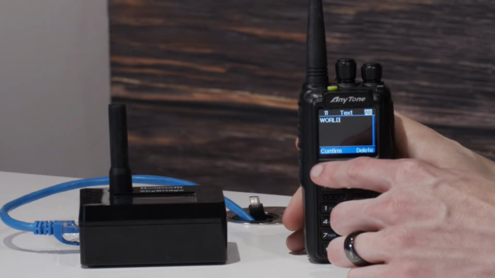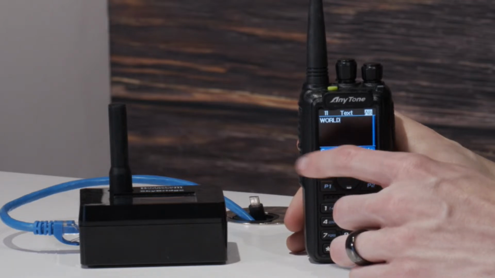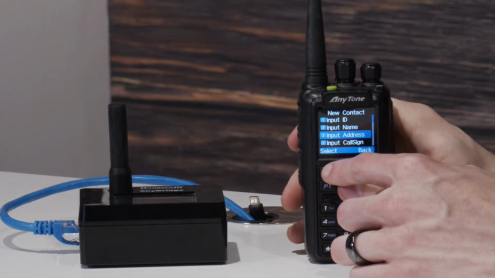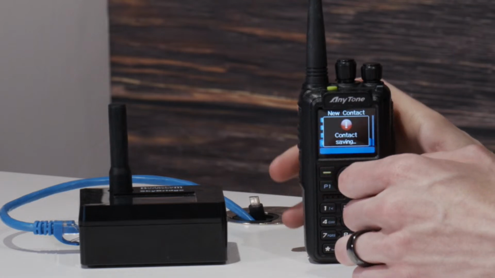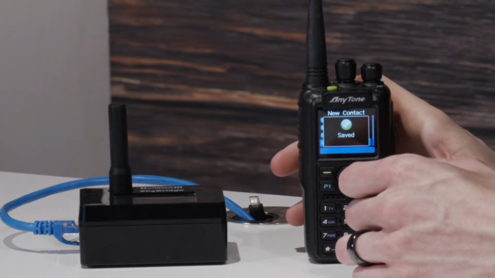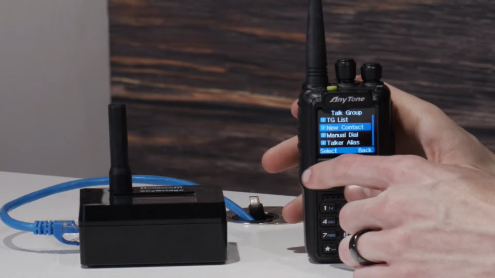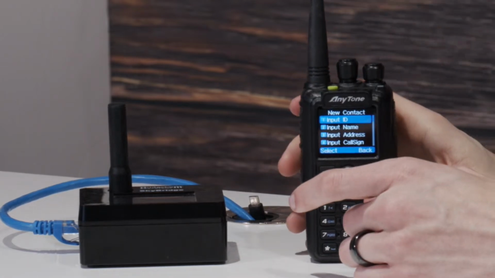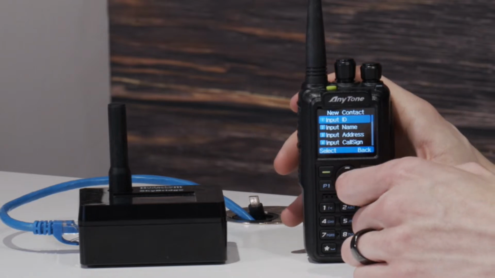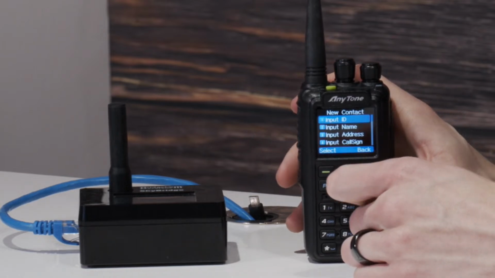Okay, I'm just going to label it world, and we'll click confirm. And then at this point, just scroll down and go ahead and save that. There we go, we have another talk group saved. So, same thing, new contact. This is why the computer and the programming software can be useful for you. It can take a while if you're doing a lot this way, but it's certainly possible.